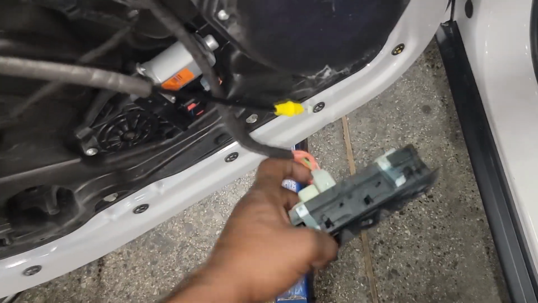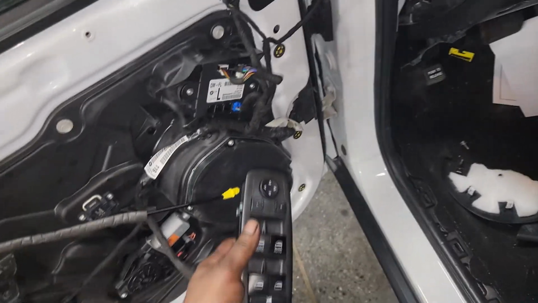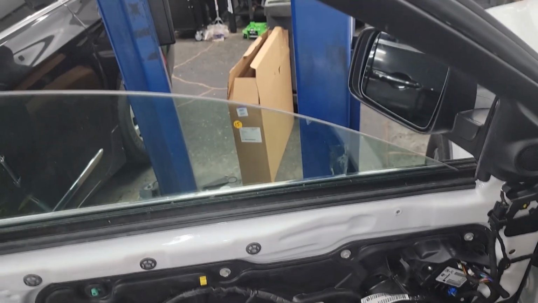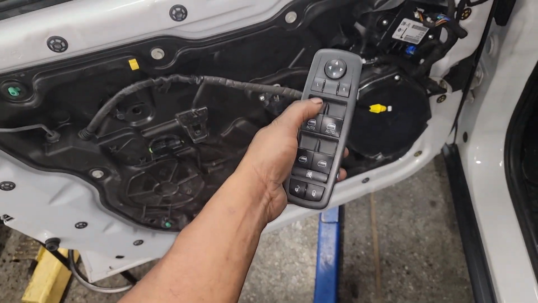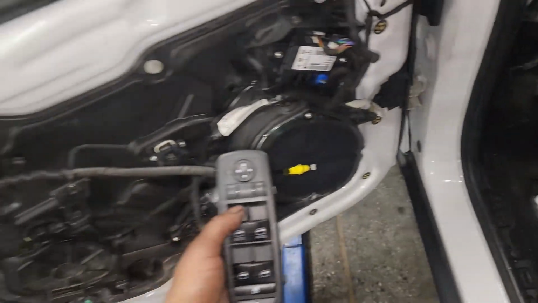All right, now do the windows work now? Hey, the windows work. We got windows. Y'all know how to calibrate windows, right? All you do, guys, you see this window is down. I'm going to take it all the way up and hold it for about 3 seconds. Let me see. Y'all see that code? It's active now, meaning it's real time.